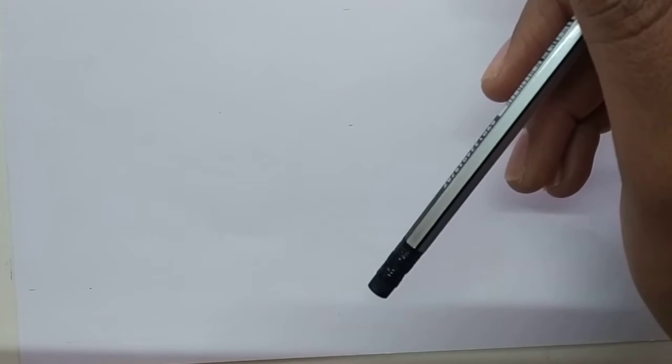Now, 3-point perspective is simply a perspective that uses 3 vanishing points to create an illusion of space or distance on a flat surface. So it's not very different from 2-point perspective, except that with this one there's an additional vanishing point that helps to create that illusion of distance or depth.